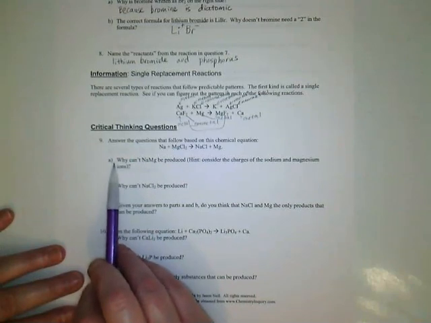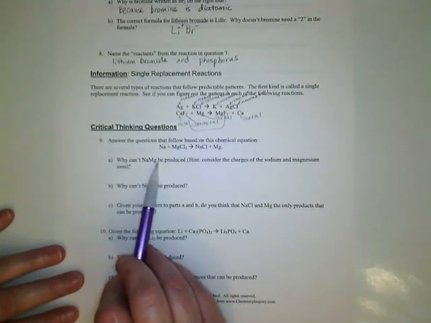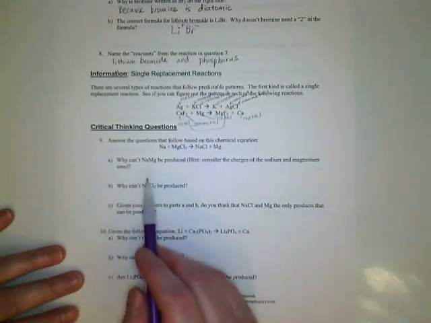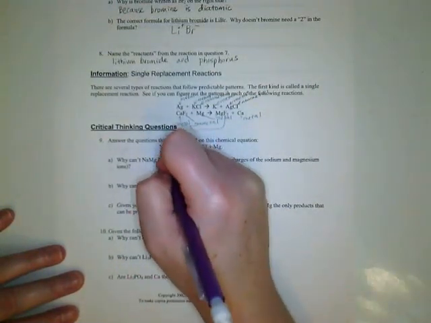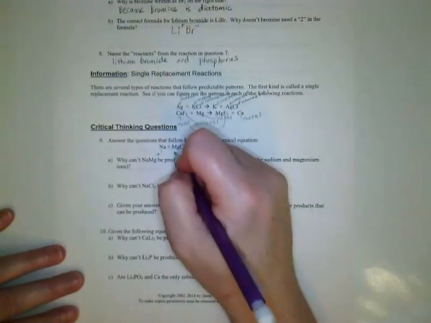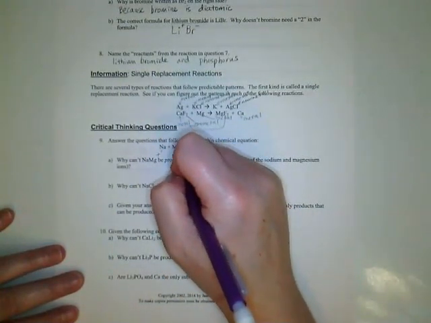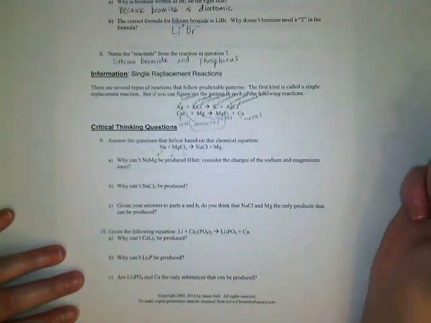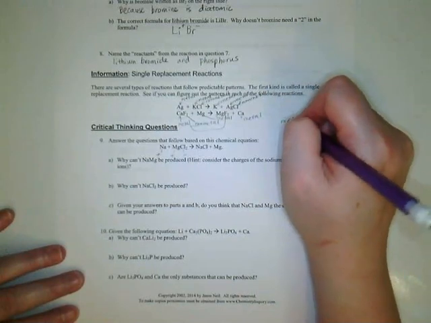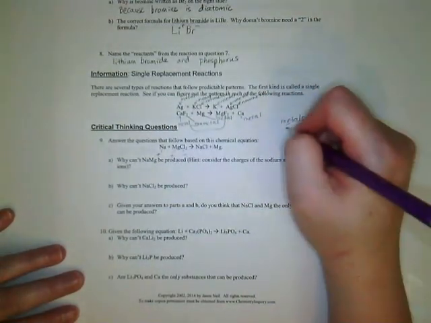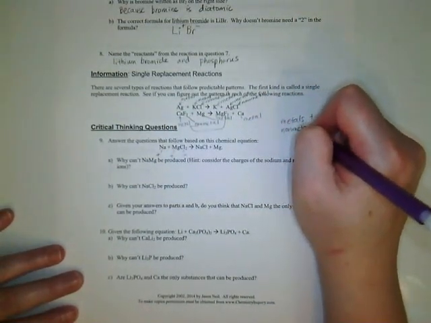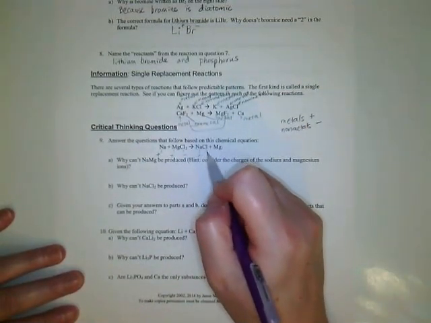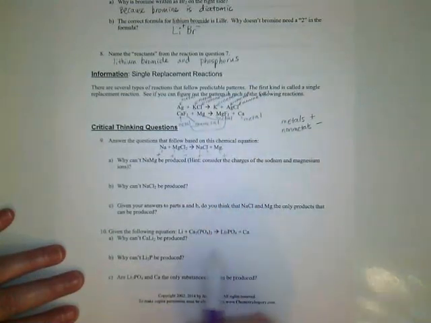So letter A, why can't NaMg be produced? Consider the charges of the sodium and magnesium ions. Sodium would be a positively charged ion. Magnesium would have a positive charge. Chlorine has a negative charge. Remember, metals tend to get a positive charge. Nonmetals tend to get a negative charge. This is a positive, negative, positive.